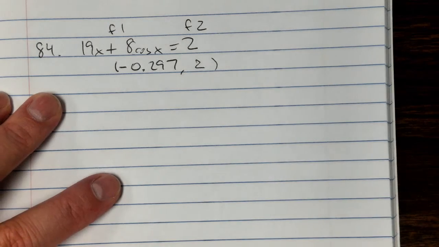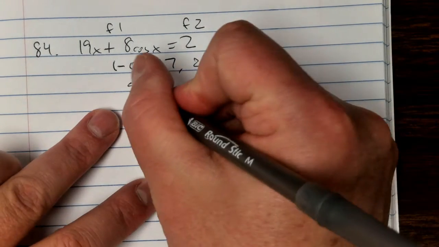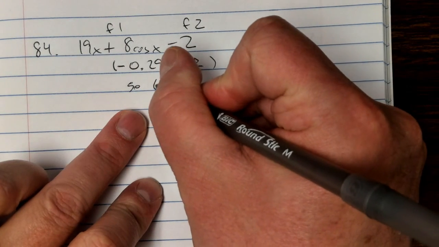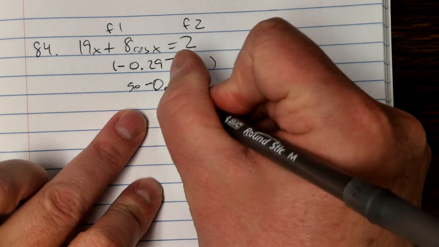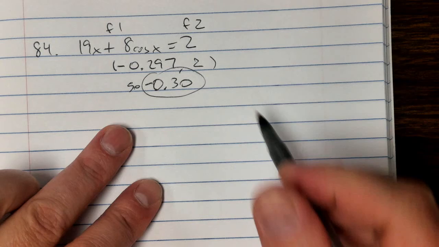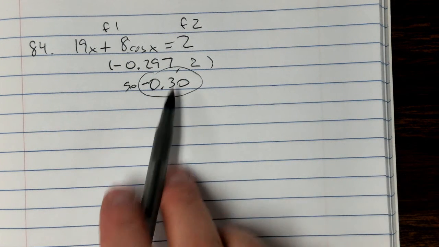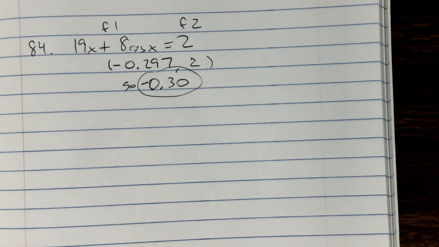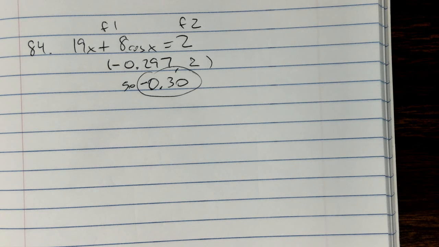That's your ordered pair, and so then your answer is negative 0.30, because they want you to round to 2 places. That's the 100th.